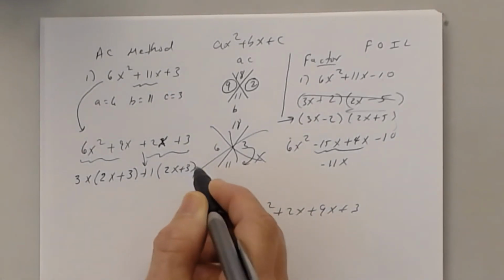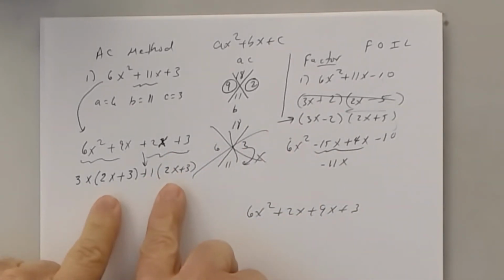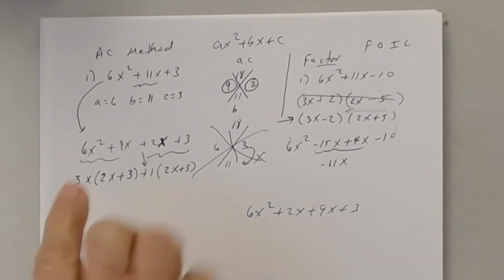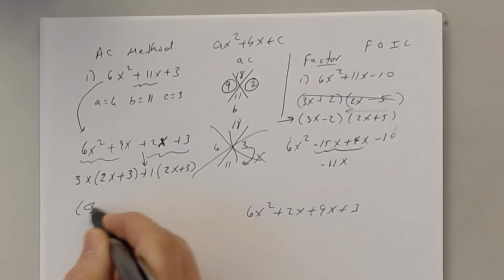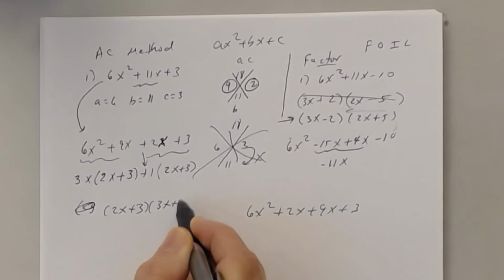In parentheses, what do you put? 2x plus 3. If you're doing this correctly, what do you notice about those 2 terms inside the parentheses? They're the same. And I said 2 terms, I mean the binomials. They're the same. And you factor it out, and so what's your answer? 2x plus 3 times 3x plus 1.